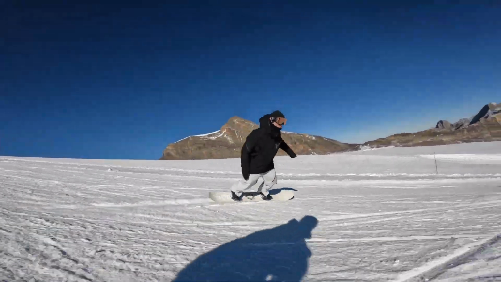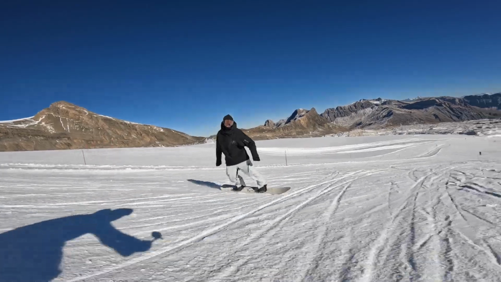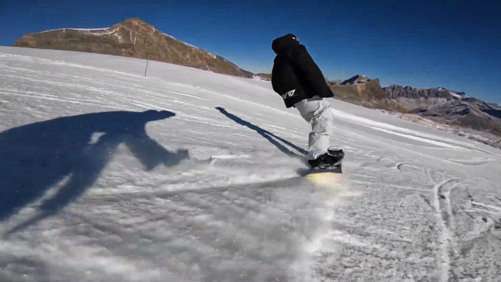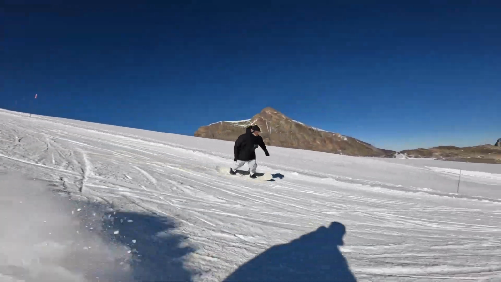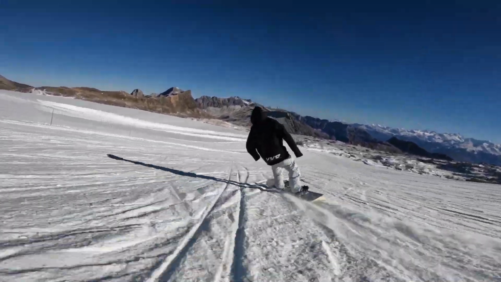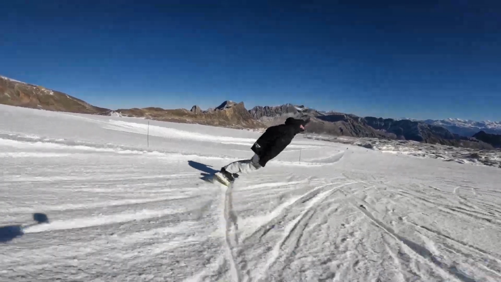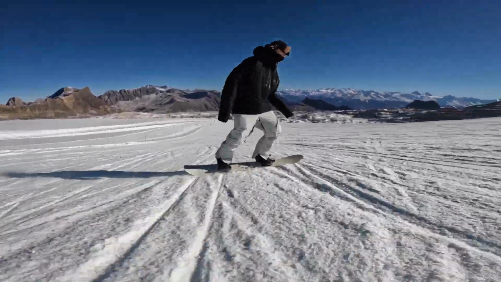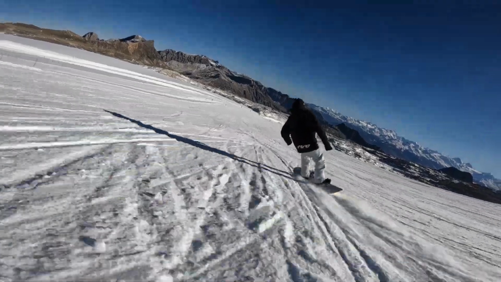So here we're just finishing off the session, and I'm using my hands just to indicate where the weight and pressure is on the board. So I'm transferring from the front to the middle to the back. Look there, it's fore and aft, fore and aft.